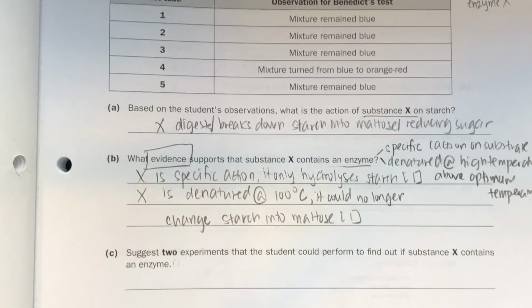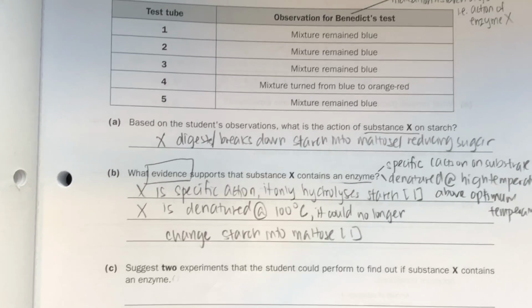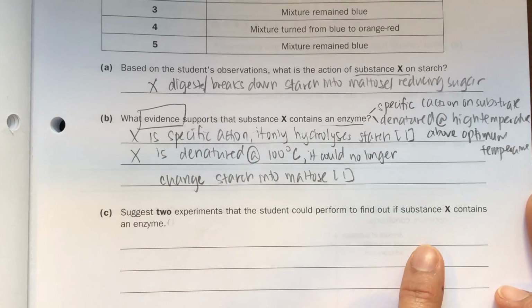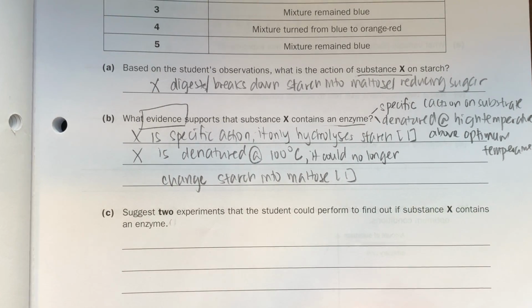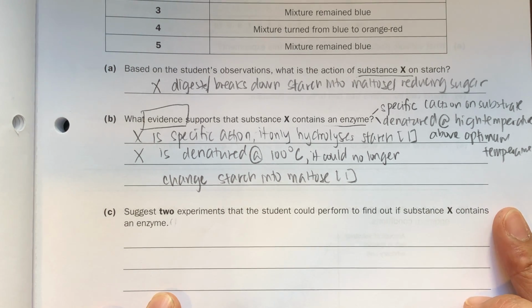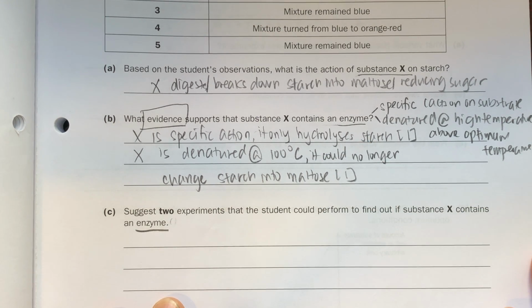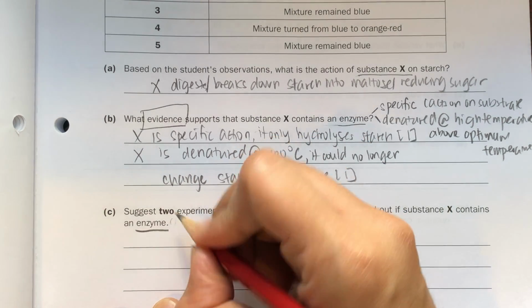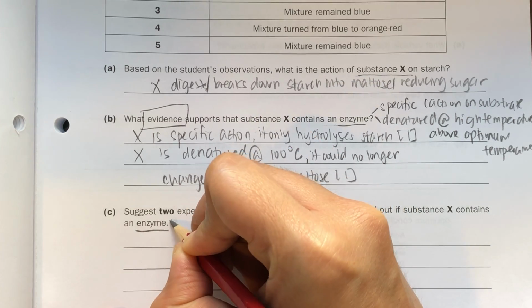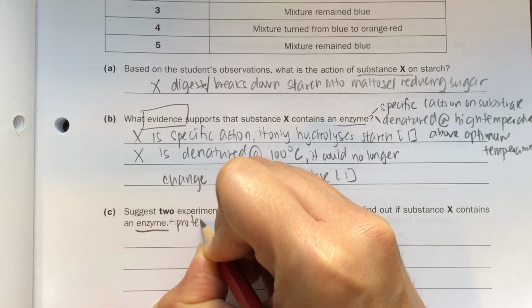Suggest 2 experiments that the student could perform to find out if substance X contains an enzyme. Okay, so we could use again a food test to test for an enzyme. So we know from definition that an enzyme is a protein.